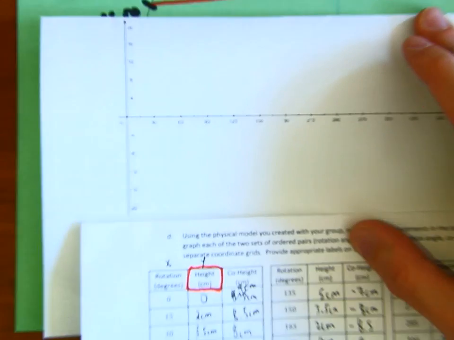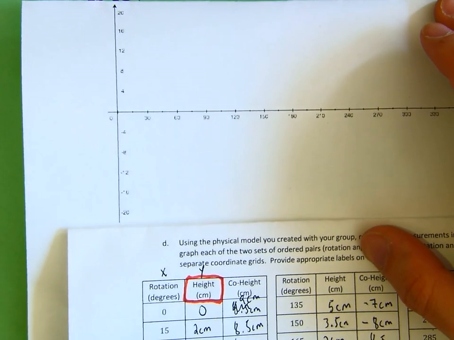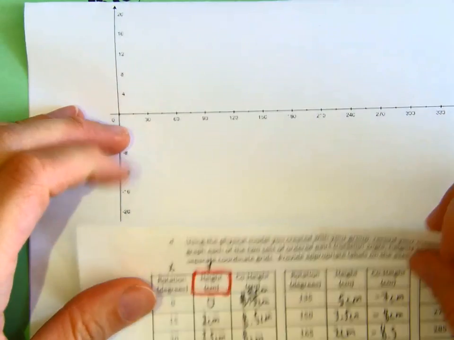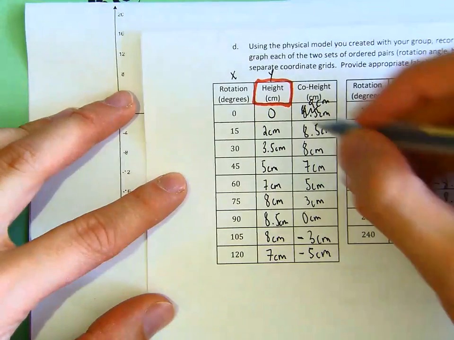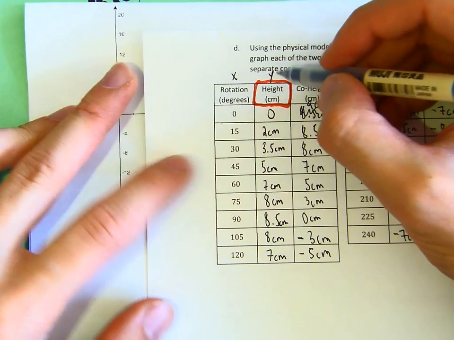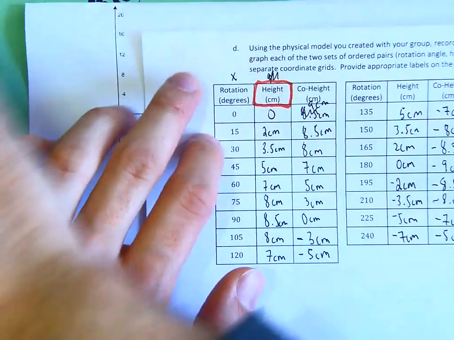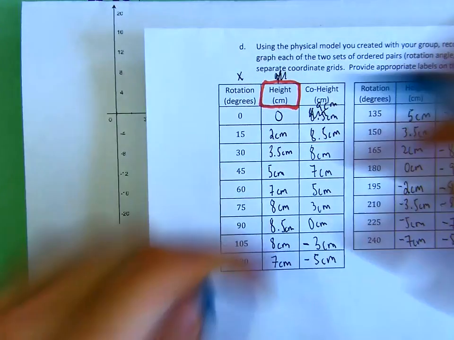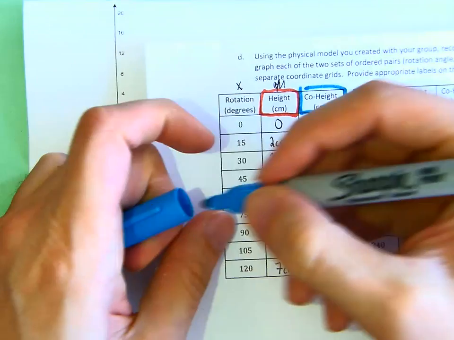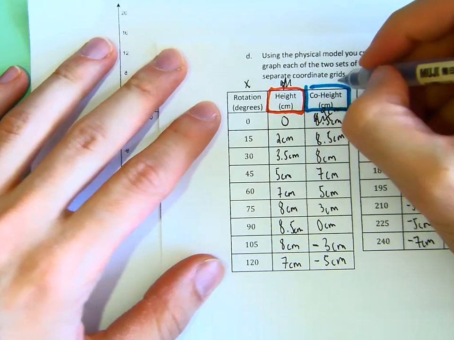My bad. Let me zoom in. Okay. Now here, when we actually look at this piece of paper that we have, this was the x-axis. Now we're not going to use this. Here we're going to use CoHeight over here. So this will be our y-axis over here.